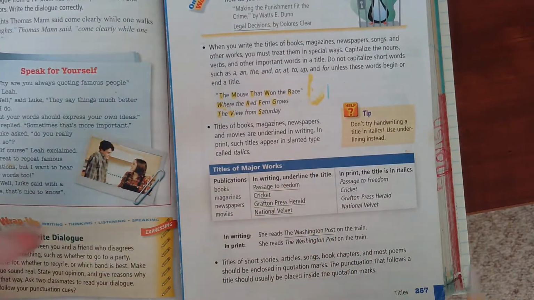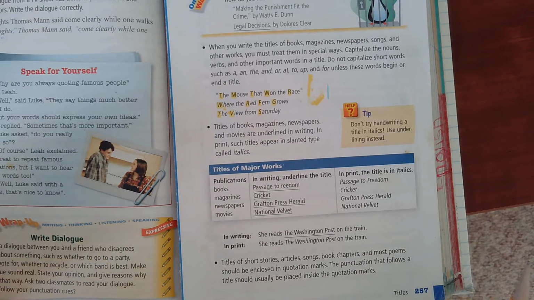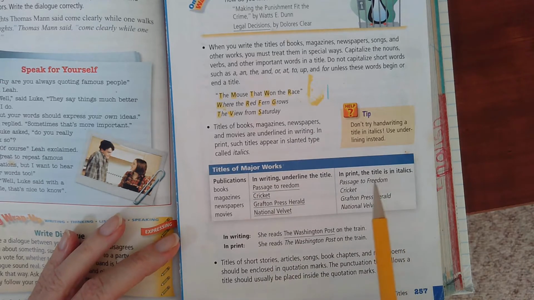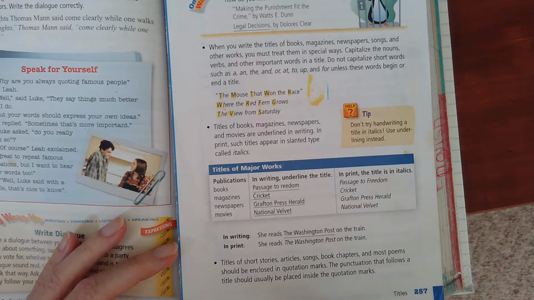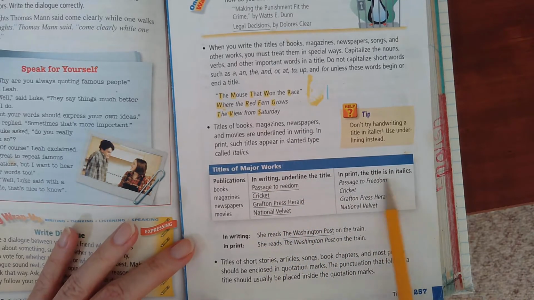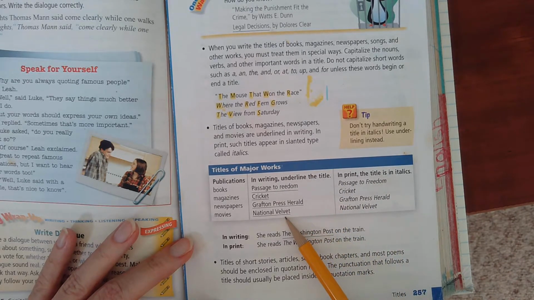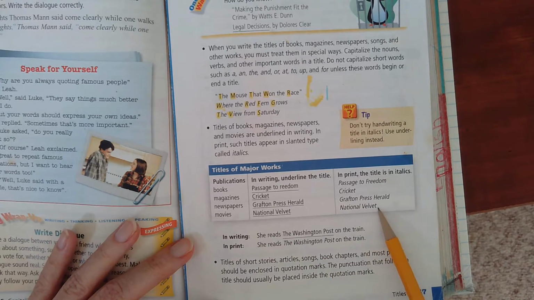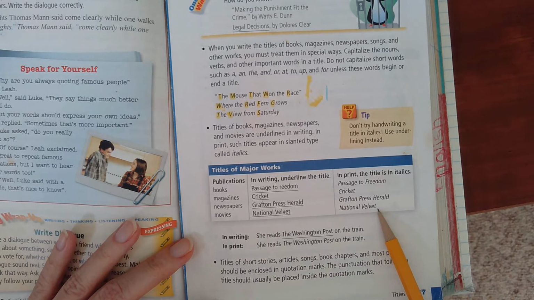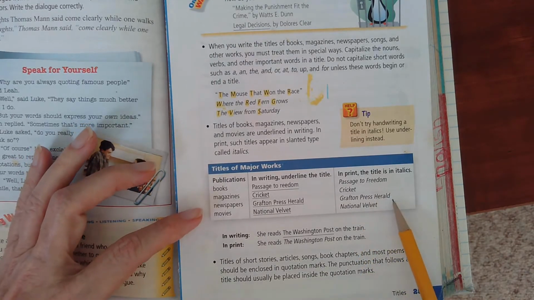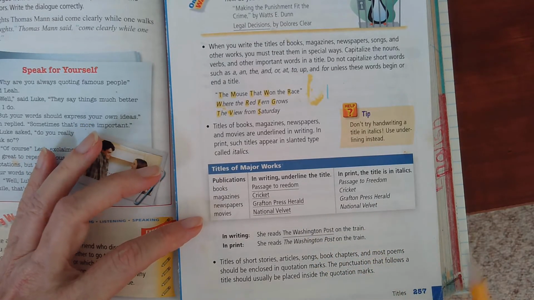If they are major works, if they're big things like movies, like books, like a whole magazine, like a whole newspaper, these big things, we're going to underline them if we're handwriting. Now if we're printing, we're going to italicize it. So this is what you do if you're handwriting, and if you are printing or typing, you would italicize it. These are the big things: books, magazines, newspapers, movies.